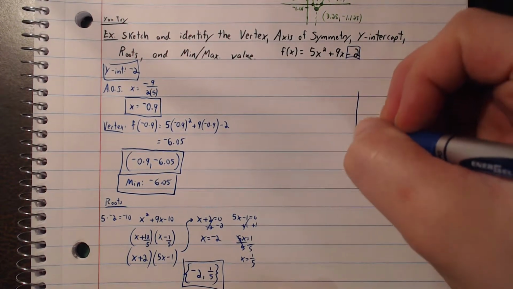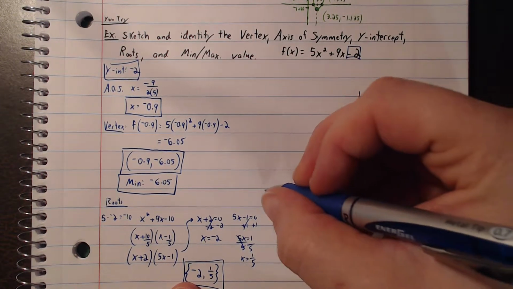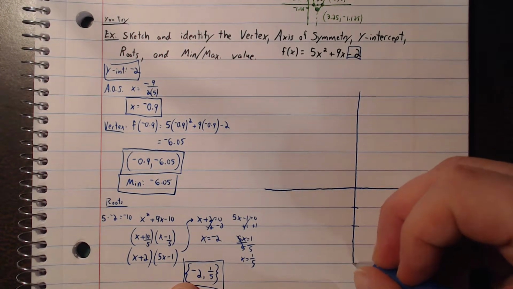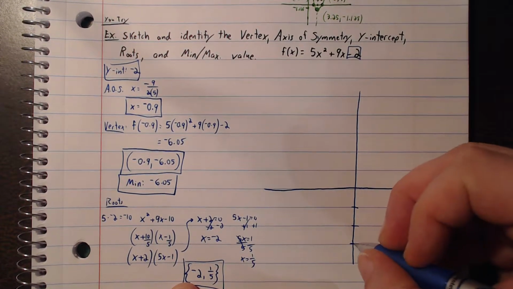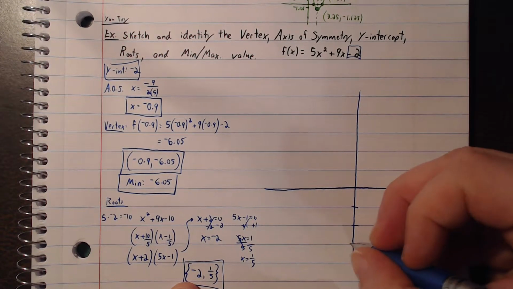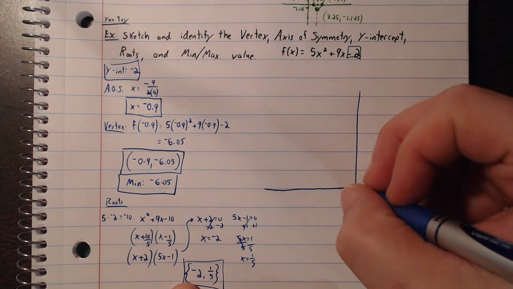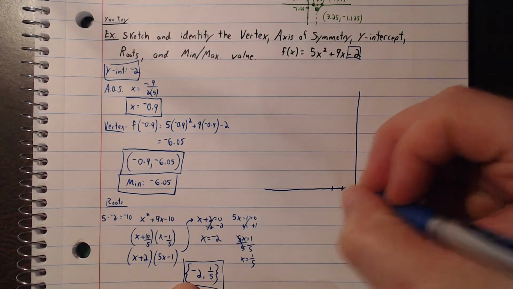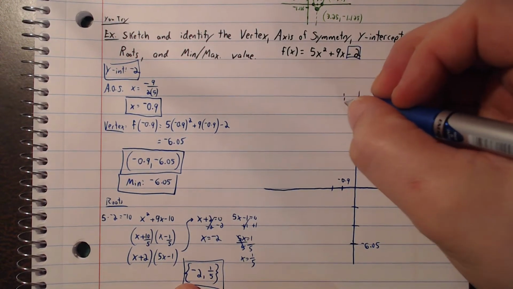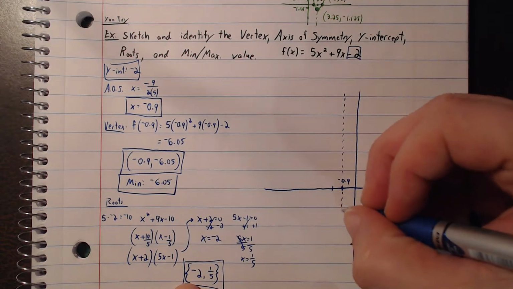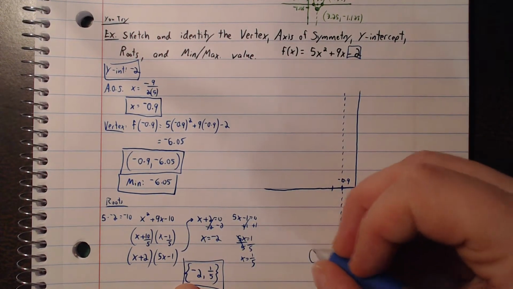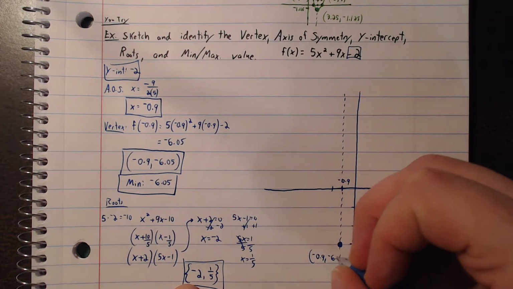So here's what I'm going to do for my sketch. I'm going to make each of these worth 2. Okay, so here's negative 6. So negative 6.5, or 0.5, is just below it. Okay, and that would mean that, let's see, just about here is that negative 0.9, which is my axis of symmetry. Okay, so my vertex, which is right on that axis, is right here. I'm going to label that point negative 0.9, negative 6.05.